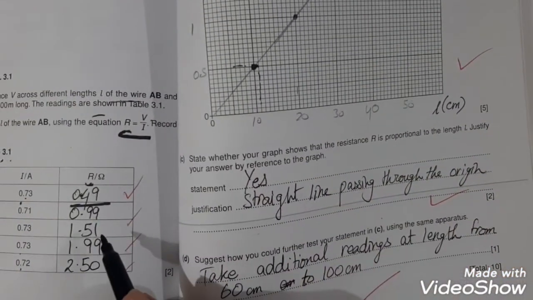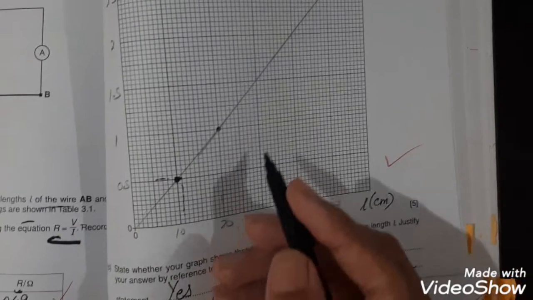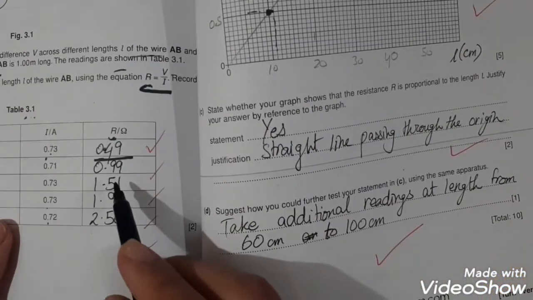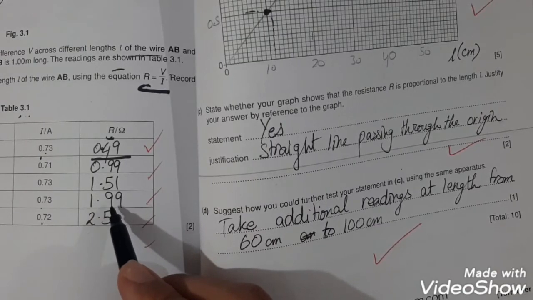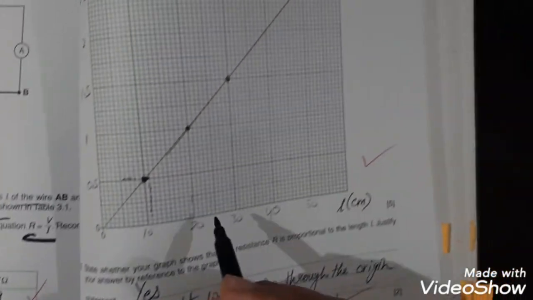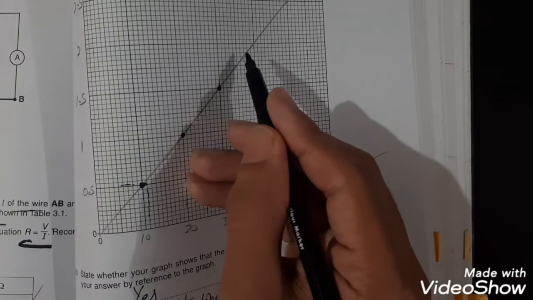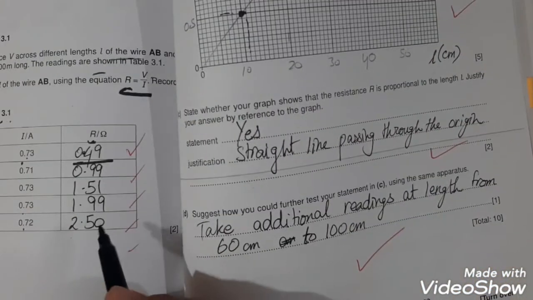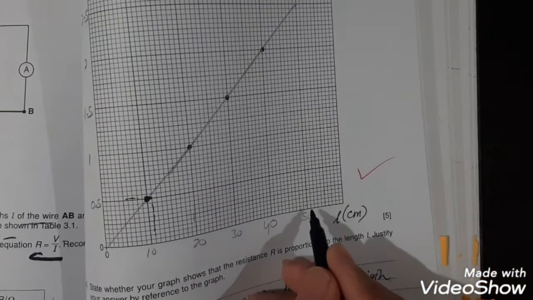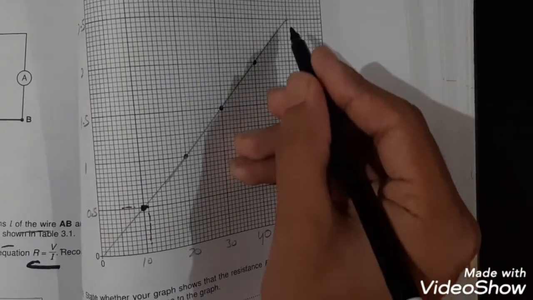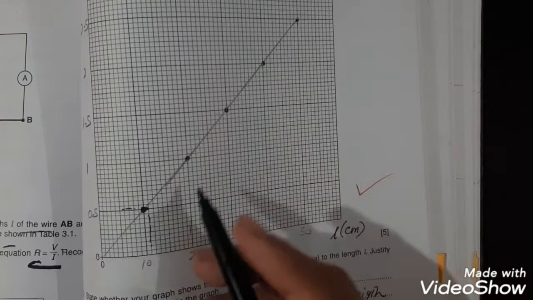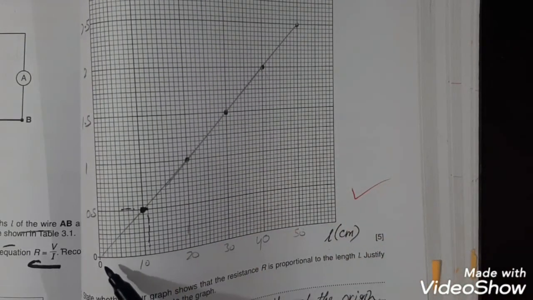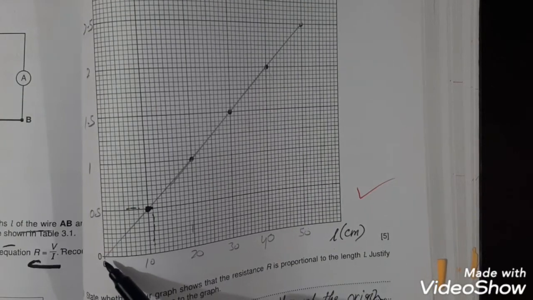And then at 30, it is 1.5, so we'll plot the point over here at 1.5. Then at 40 centimeter, it is 1.99, so over here. And at 50 it is 2.5, so over here at 2.5. Then you will use a ruler and connect all these dots up to 0, 0, the origin.